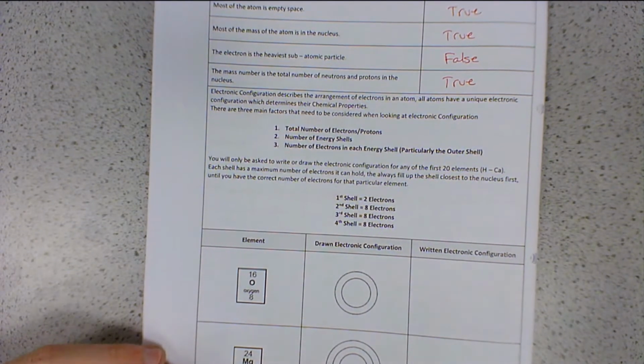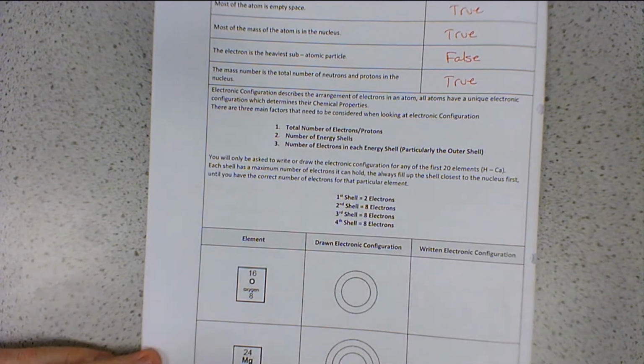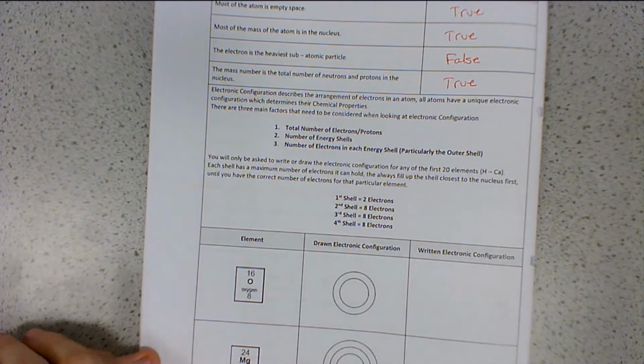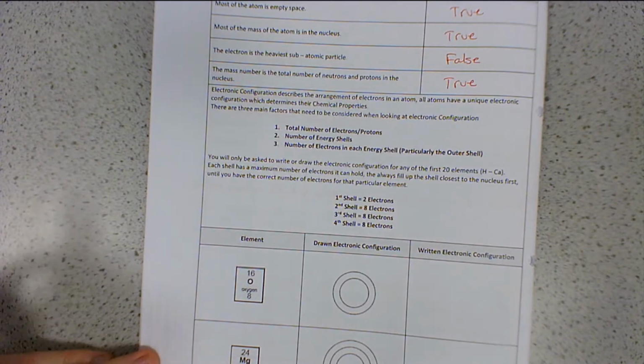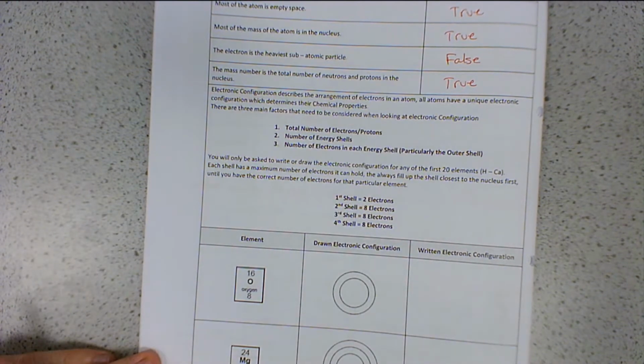And it's important that you understand how energy shells work. So as you go away from the nucleus, there are more and more shells of electrons, and they have a maximum number of electrons they can hold, and they always fill up the closest to the nucleus first. So the first shell, which is the shell closest to the nucleus, can only hold 2 electrons. So once you have 2 electrons in that first shell, the additional electrons will now go into the second shell, which can hold 8 electrons.